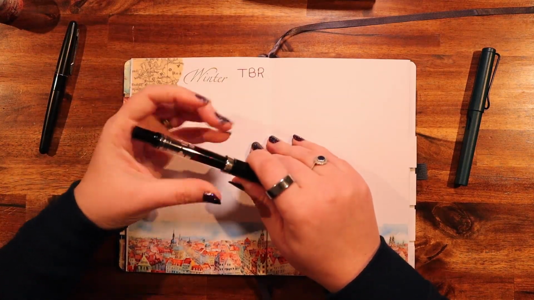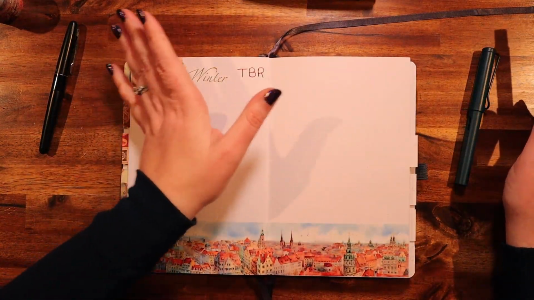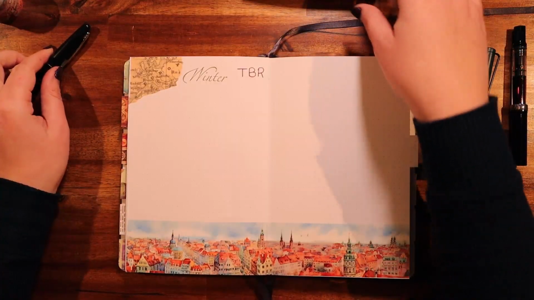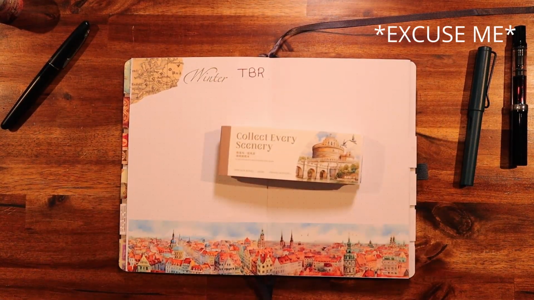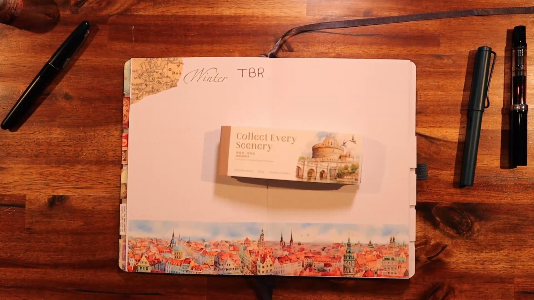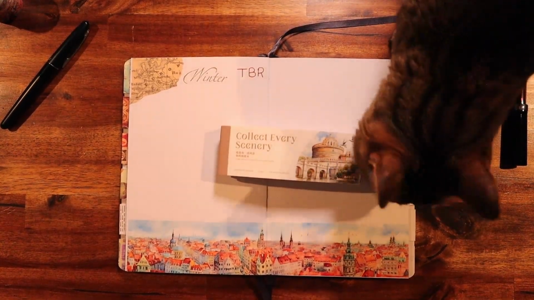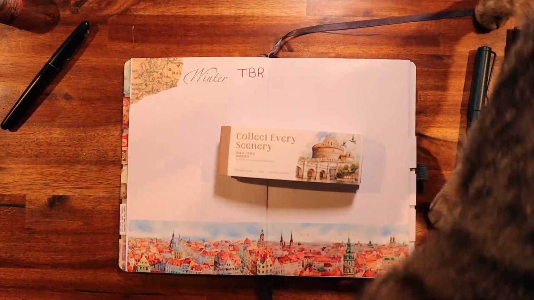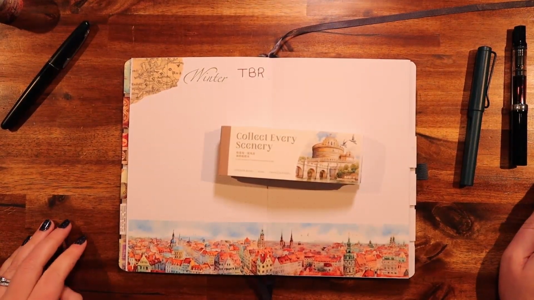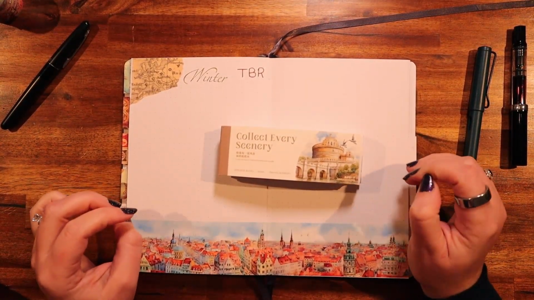Let that dry for a second, because I am left-handed and I don't want to swipe over that. I'm going to go ahead and pull these out. You want to join? Meet Minerva. She is one of my cats and is very interested in what I'm doing up here without her.